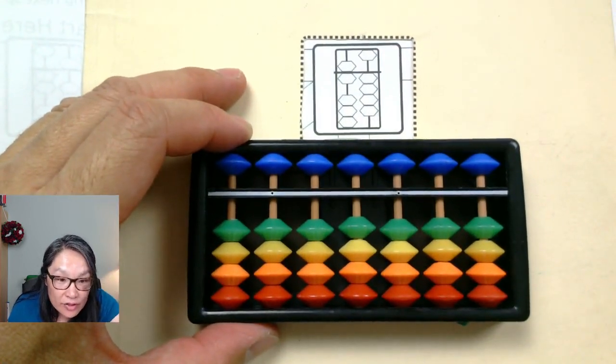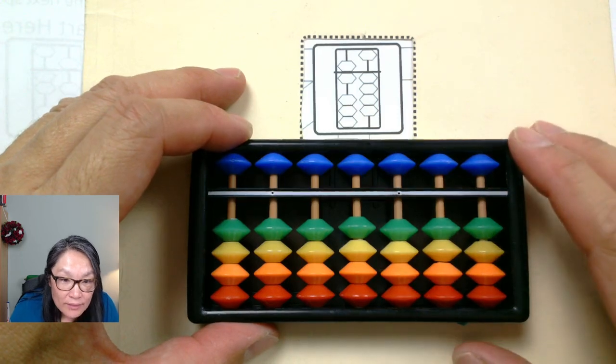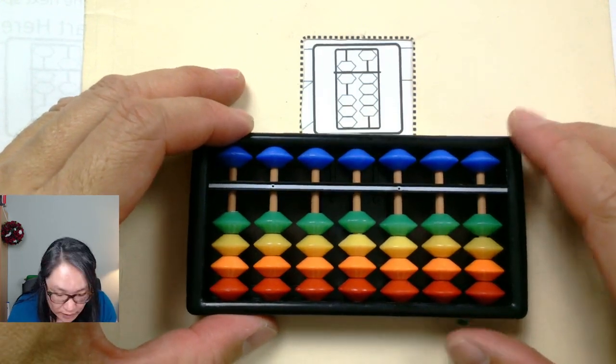and then multiplication, division. I haven't been in school for a long time. That's all right. Neither have I. I haven't been in school for a very long time.